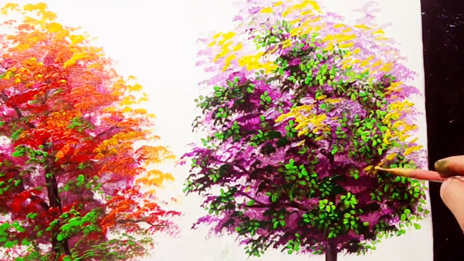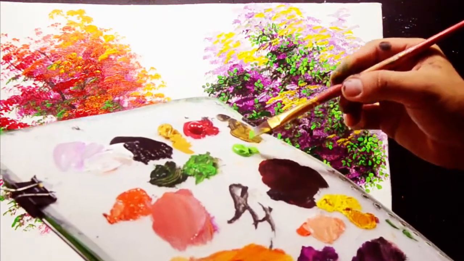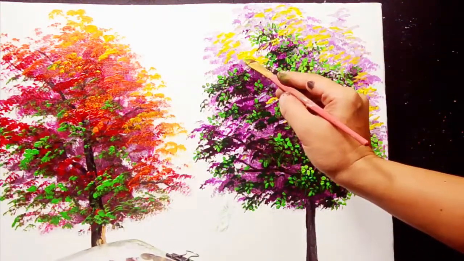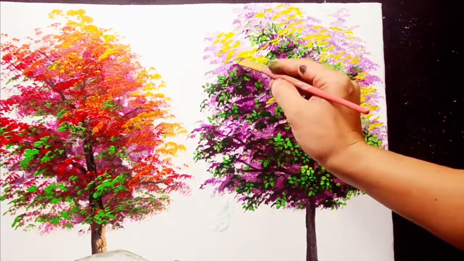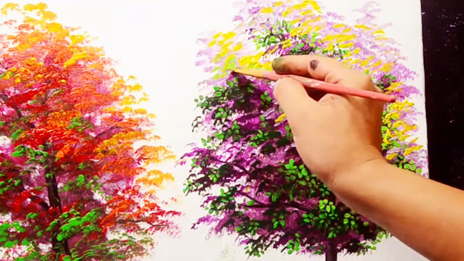Just nice. Then the yellow green also. I'm gonna add the yellow green color at a little bit lower portion of the medium yellow for more highlight effects.